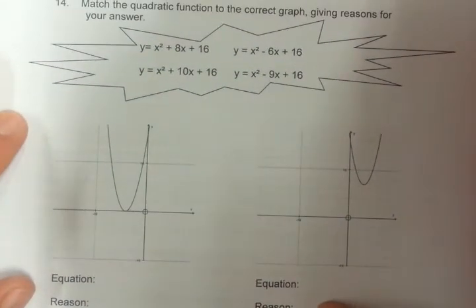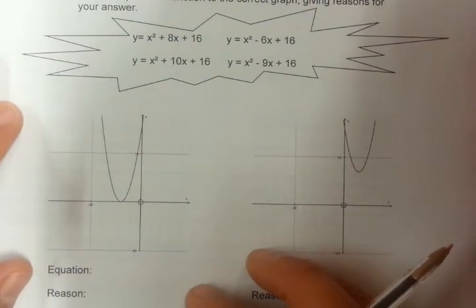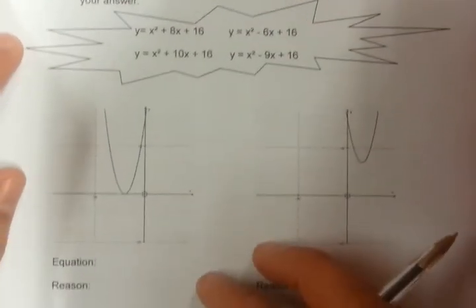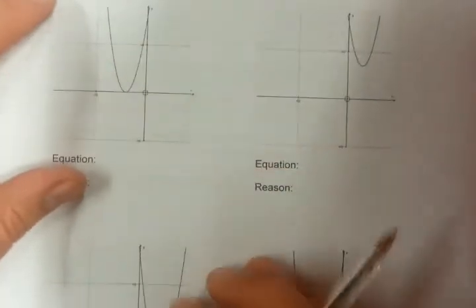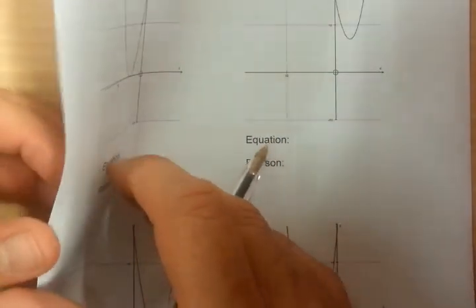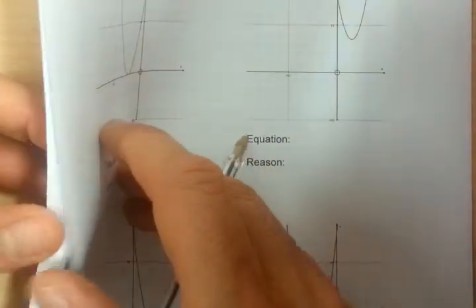Okay, match the correct function to the correct graph. Ooh, do you know what? This one isn't really in the syllabus either, because this involves completing the square, and it's something we haven't done, so apologies. I should have paid a bit more attention. This is for GCSE, which is a bit harder.